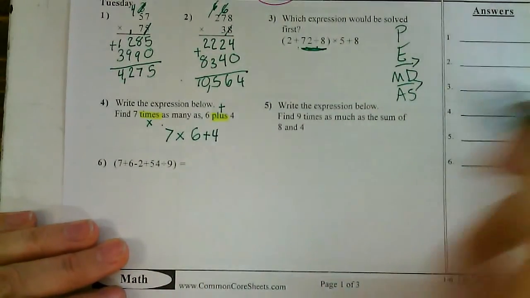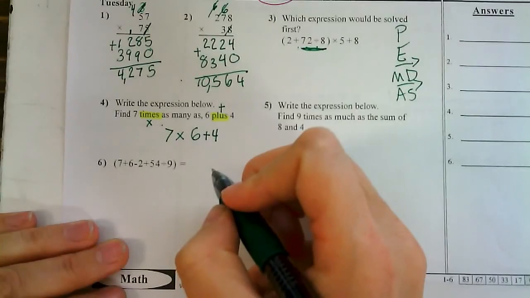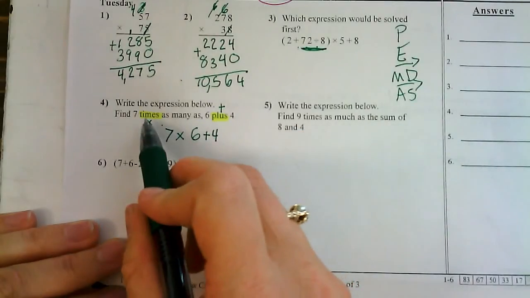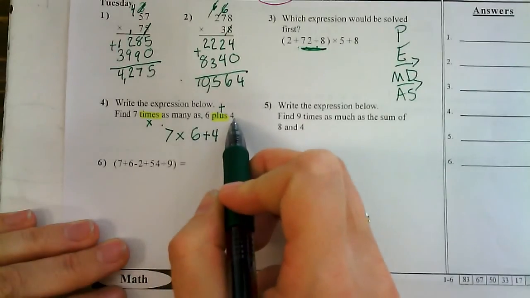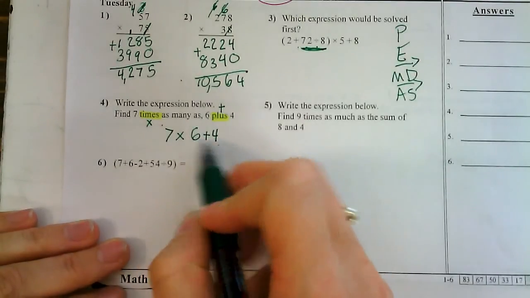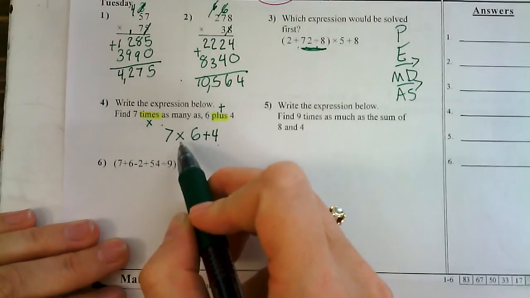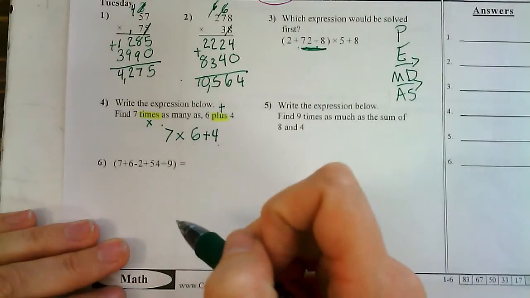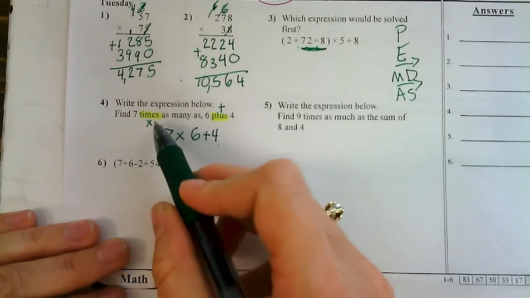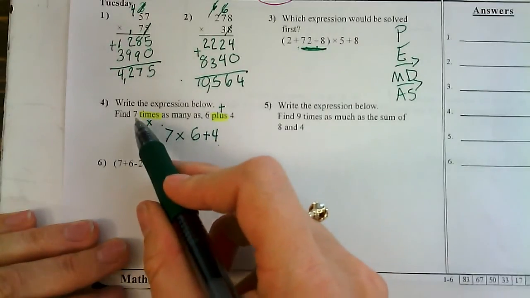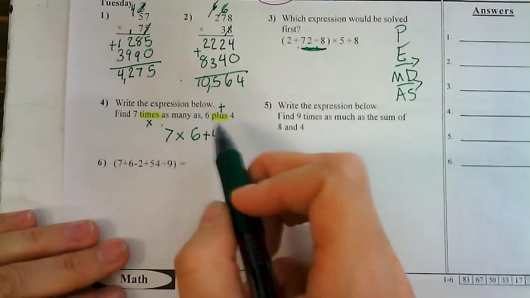But wait a minute, this can't be my final answer because they want me to do 7 times the sum of 6 plus 4. I have to solve 6 plus 4 before I can do 7 times. The way my equation is right now, I would solve 7 times 6 first. That's not what it wants me to do. It wants me to do 7 times 6 plus 4.